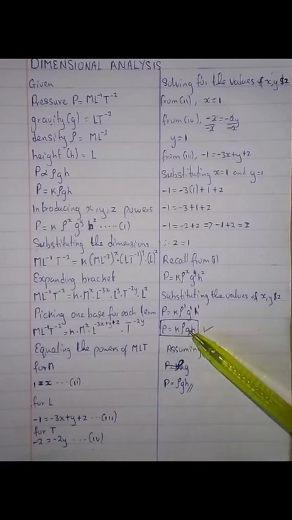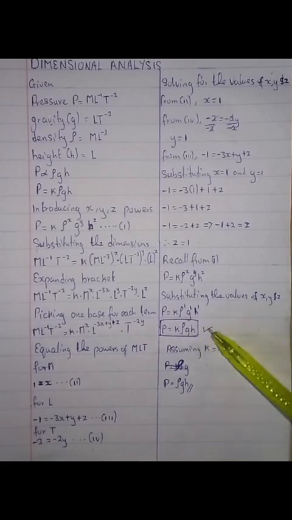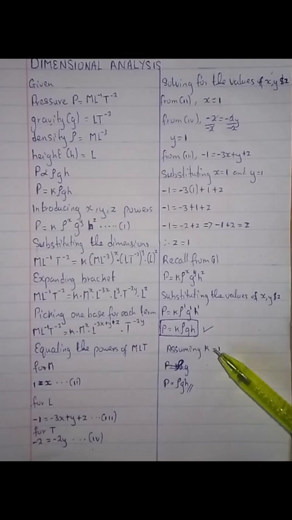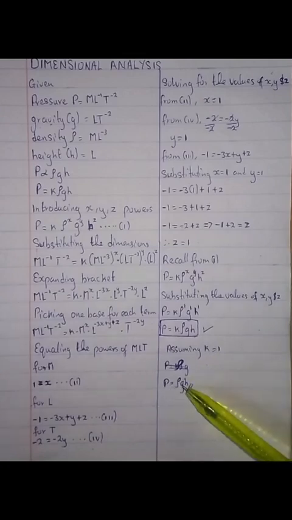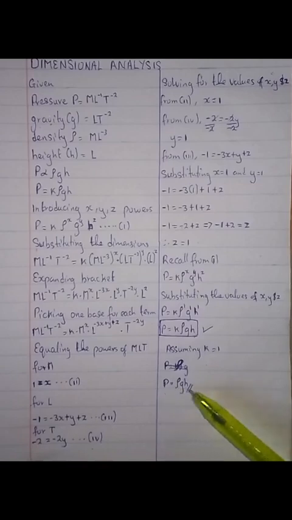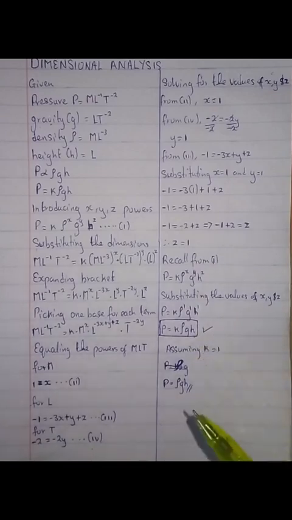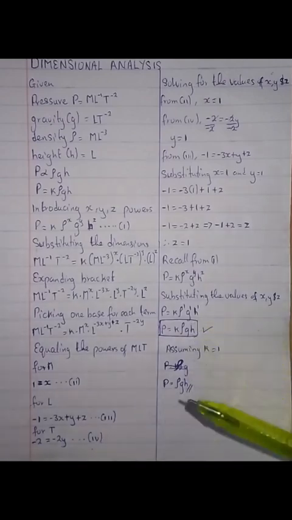Now you can decide to stop here. If you stop here, this is your final answer. You are very correct. Now you can decide to also go further and state that assuming k equals 1, that is if you are not given the value of k, you can write maybe assuming k equals 1. So you can also extend to this side. Here you have p equals rho gh. Now you can also decide to stop here, whichever way you decide. If you decide to stop here, you are very correct.